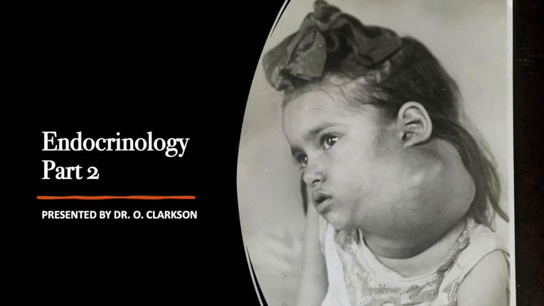How can you test for this? You can just take a look at a person's CT scan and see if they have any sort of tumors on their adrenal glands.